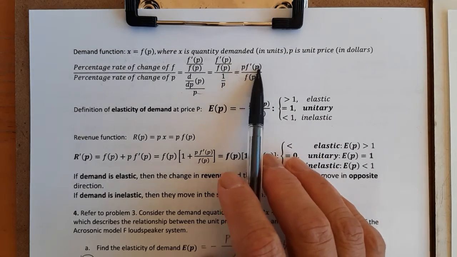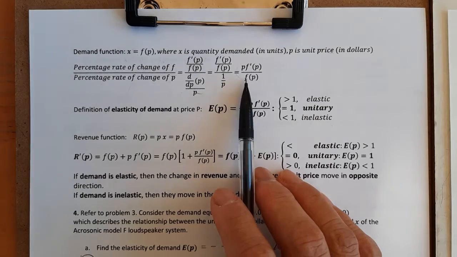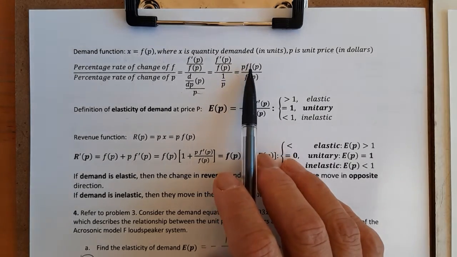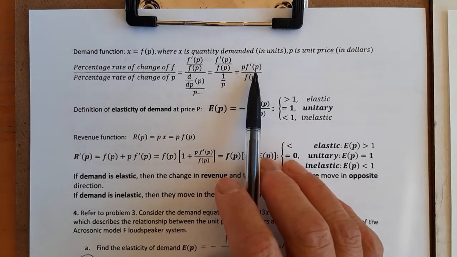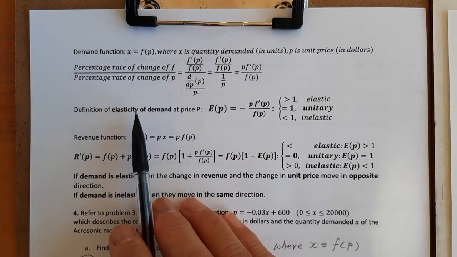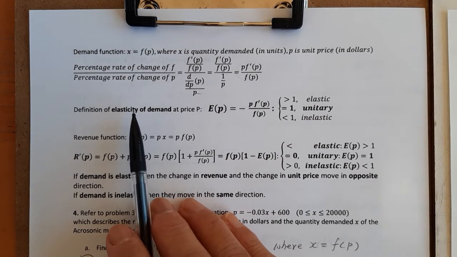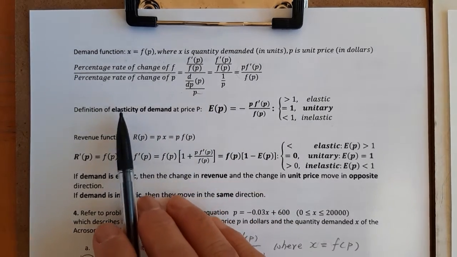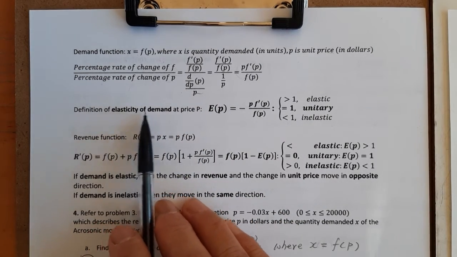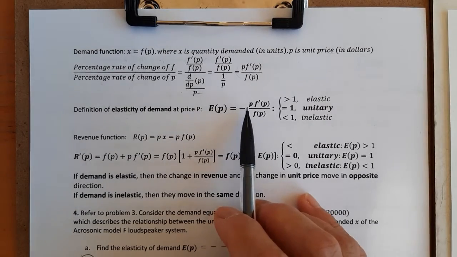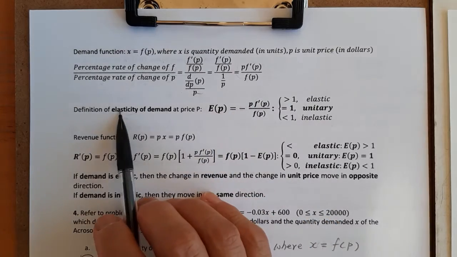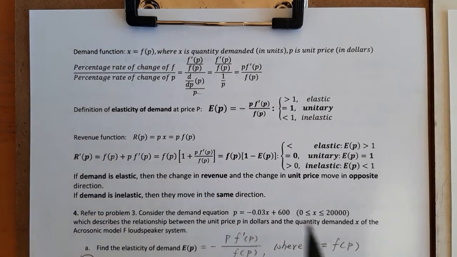Since this is negative, and the price p is positive, f of p is how much quantity, x, so this value is negative. And in economics, the economists want to use a positive value to evaluate the elasticity. So we put a negative sign and make this become positive, because it is negative. With the negative sign, the elasticity becomes positive.